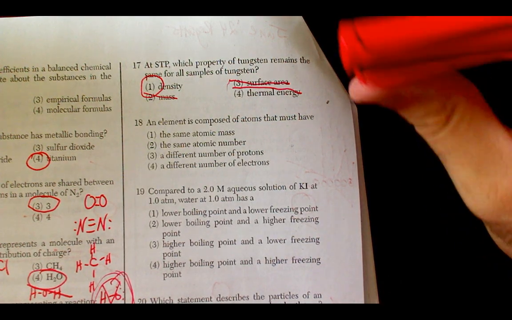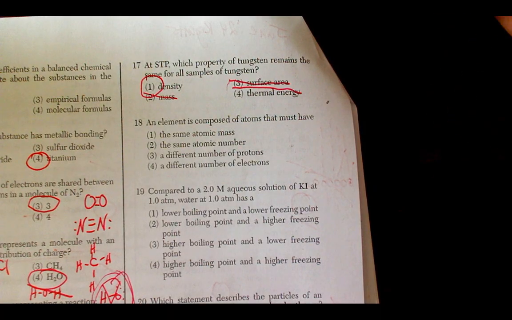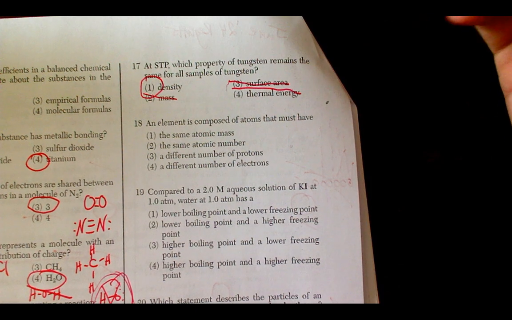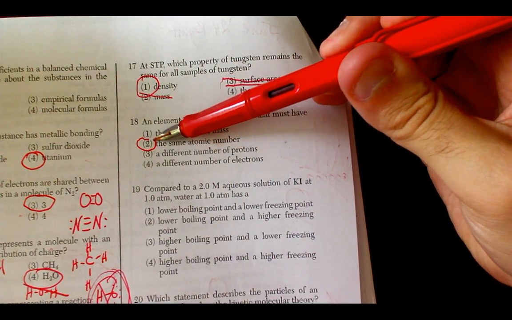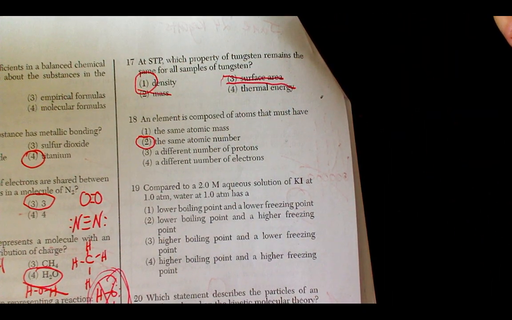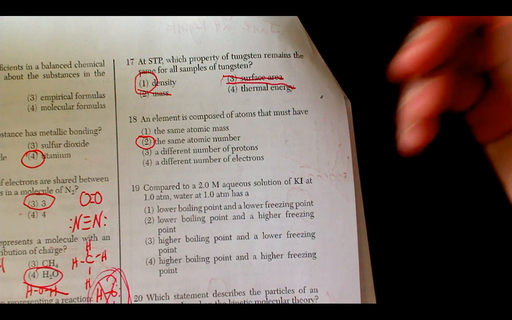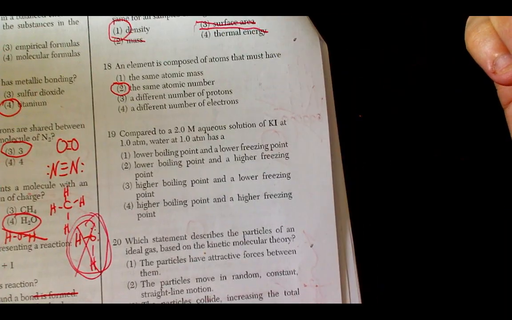All right, number 18. An element is composed of atoms that must have what? What determines what an element is? And that is just something we have been talking about pretty much all year long. Atomic number is what determines what the element is, so I'm not even going to go through the other choices. Proton number is what determines the element, so atomic number is what determines the element. If they are the same element, they have to have the same atomic number.